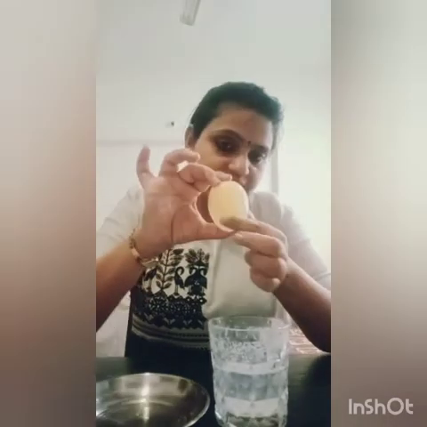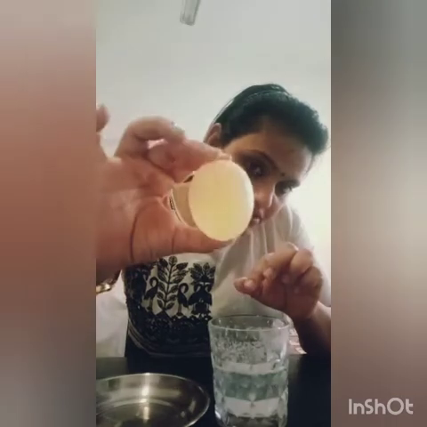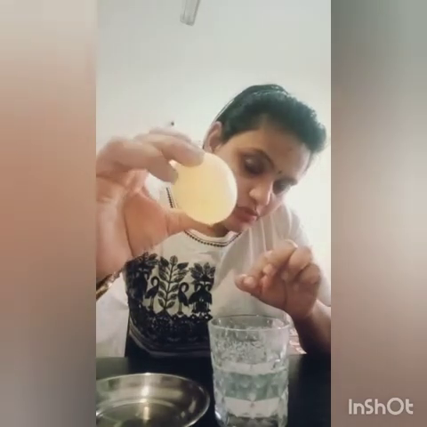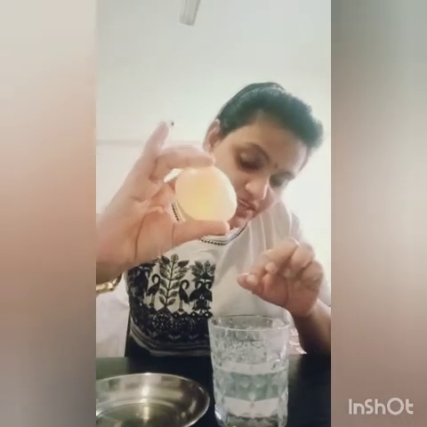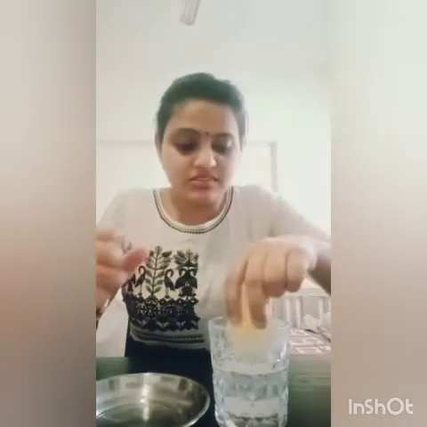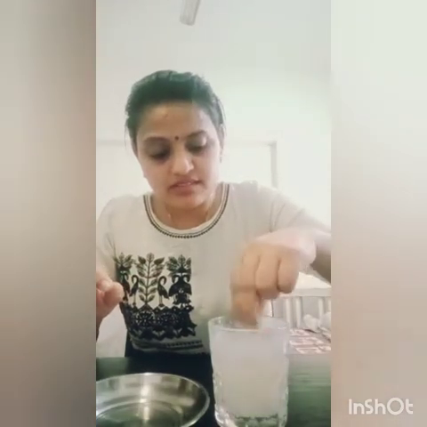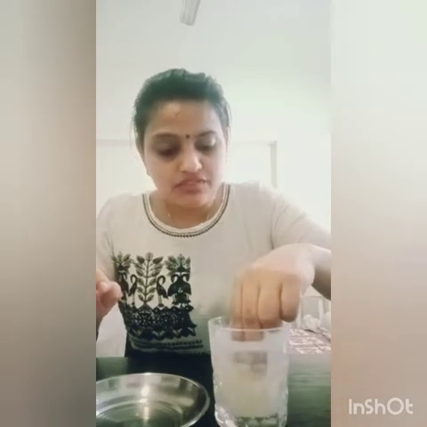We can only find the yellowish color of the egg because the outer shell, which I was earlier telling you about, which is made up of calcium carbonate, has vanished. It has completely reacted with the vinegar and changed into bubbles. That is, it has been released in the form of CO2.